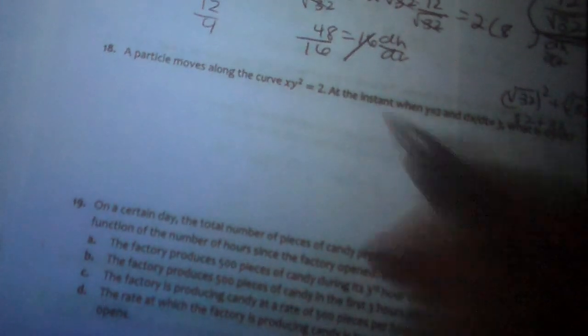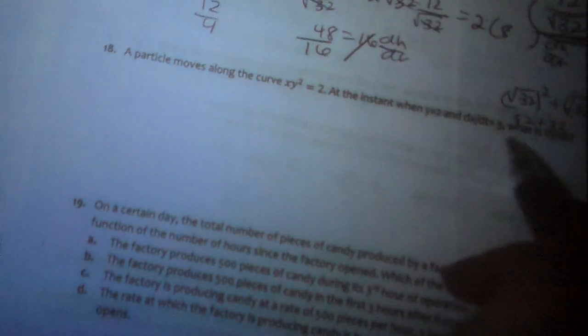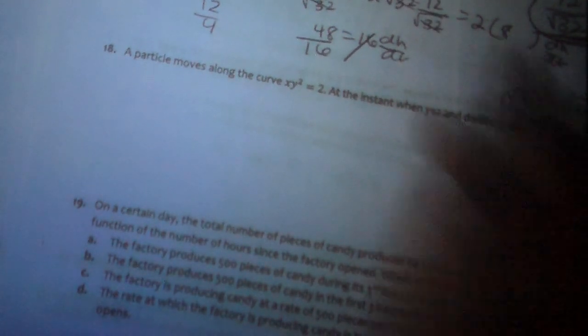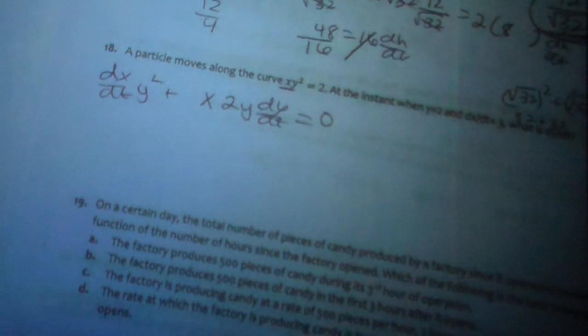Alright, a particle moves along the curve. When y equals 2, dx/dt is 3. What is dy/dt? So I'm taking the derivative with respect to time. This is going to be product rule. So the derivative of x is not 1, it's dx/dt, y squared, plus x. Derivative of y would be 2y dy/dt. Derivative of 2 is just 0.